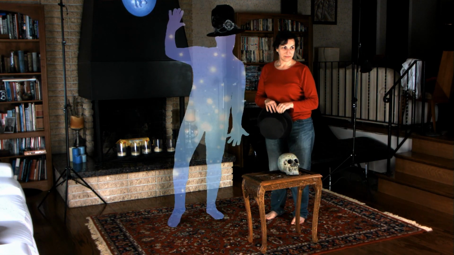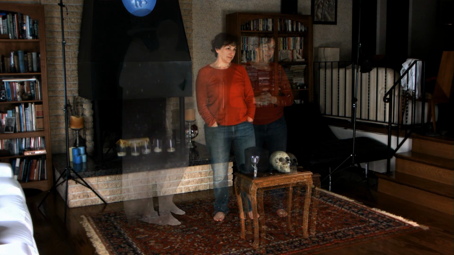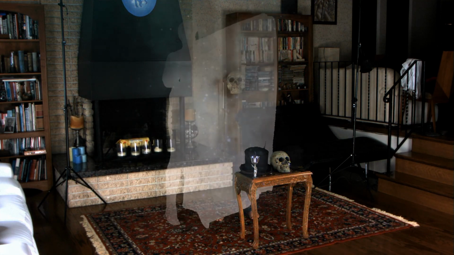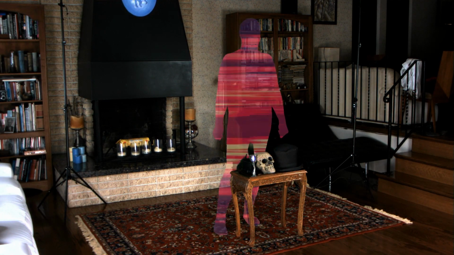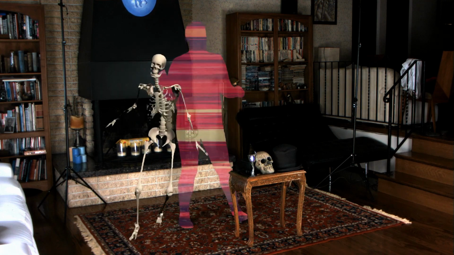To make more interesting and complex scenes, we can layer the substitution for the individual and then what's laid on top of the live image at the same time. This gives a more creative aspect to what you can do with this technology.